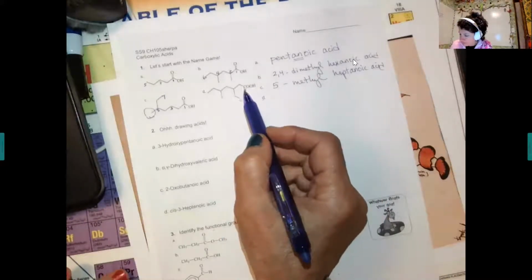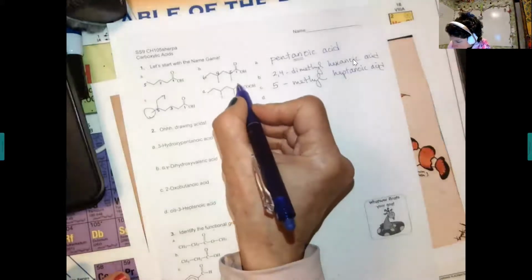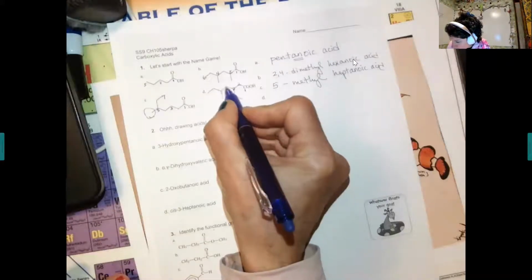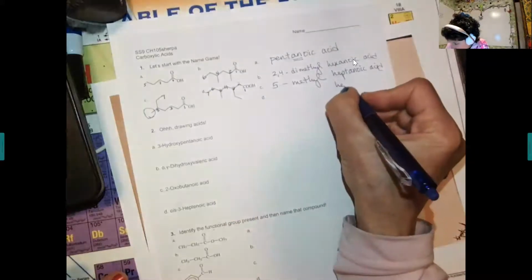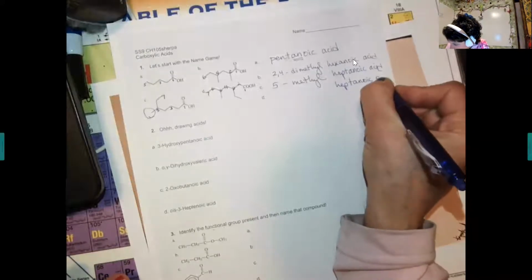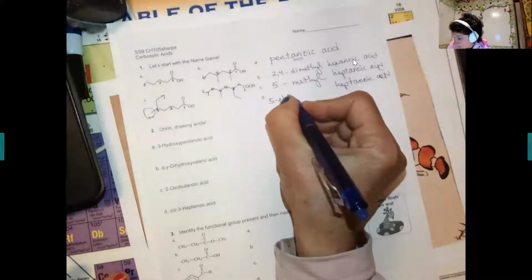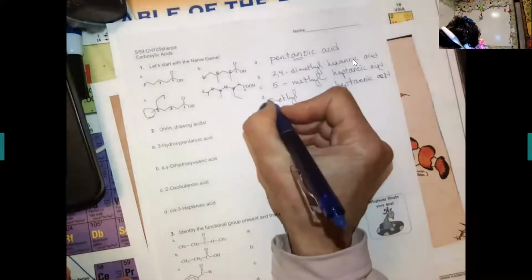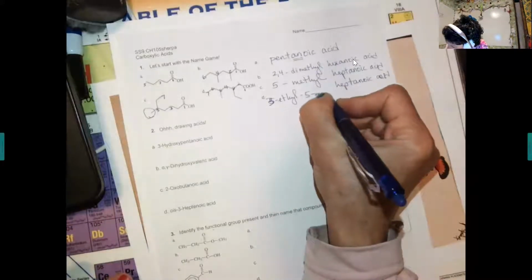You wouldn't get full credit from me, because you want to show that the O's are not in a row, but that would be carbon 1, and this would be 2, 3, 4, 5, 6, 7. So heptanoic acid again. And at 5, we have an ethyl. So remember, alphabetical order for the side, I'm sorry, that's a 3. So at 3, we have an ethyl, and at 5, we have a methyl.